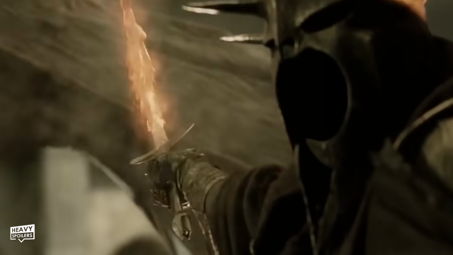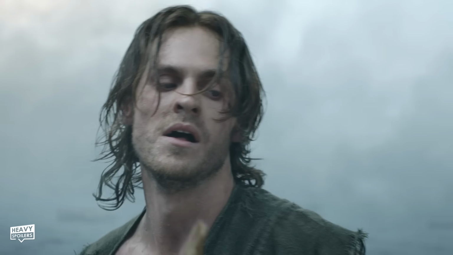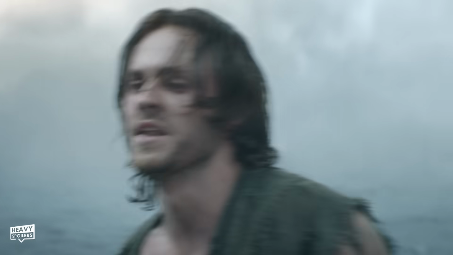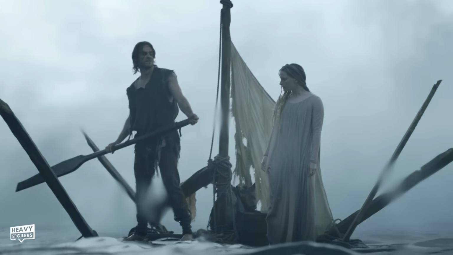There are theories that he might end up becoming the Witch King, as that character's true identity is still unknown. If that's the case, then I think it negates the Sauron twist with the stranger, as it would be stupid to have two people turn out to be some of the big bads.